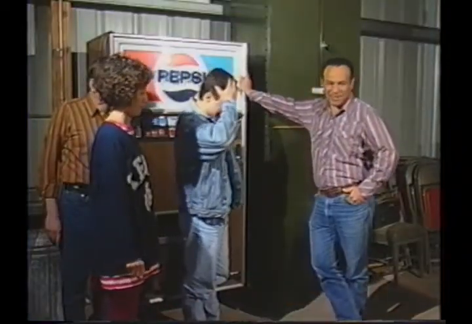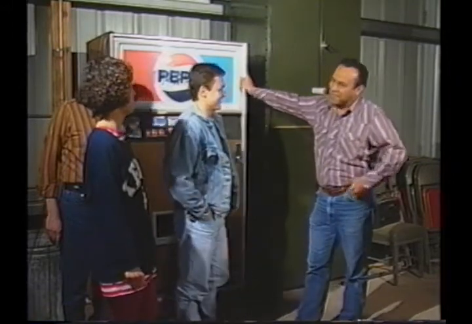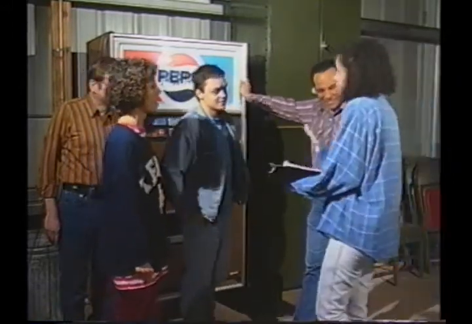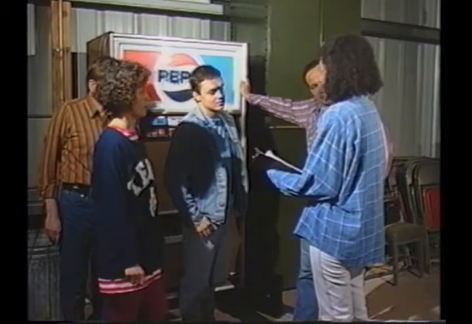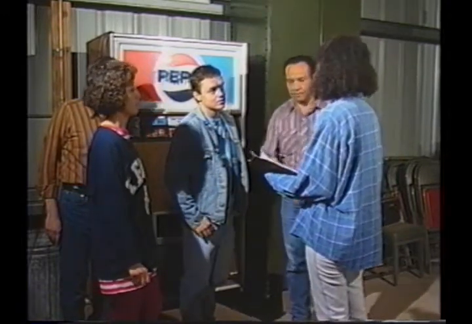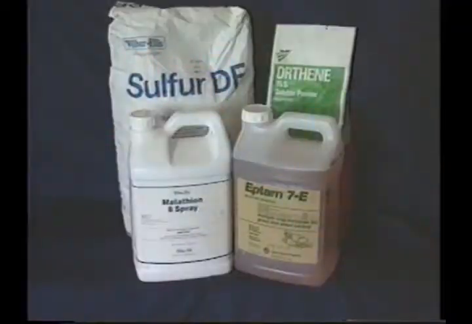Also, your boss or supervisor can tell you when and where treatment is going to happen. Okay, everybody, field number 7 has been sprayed today with pesticides, so stay out of there till Saturday, okay?